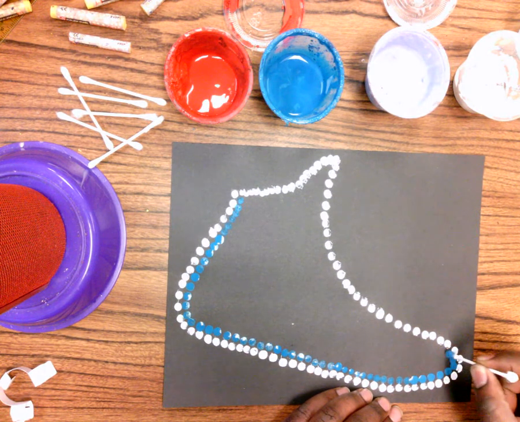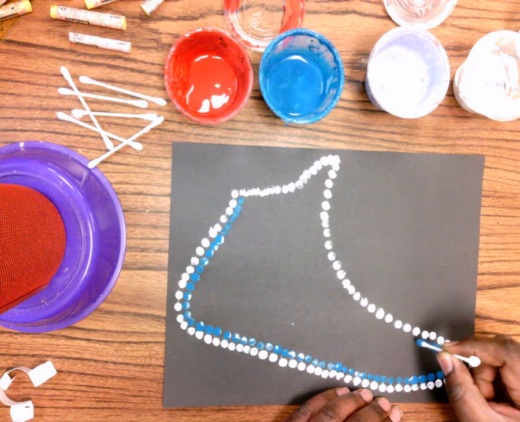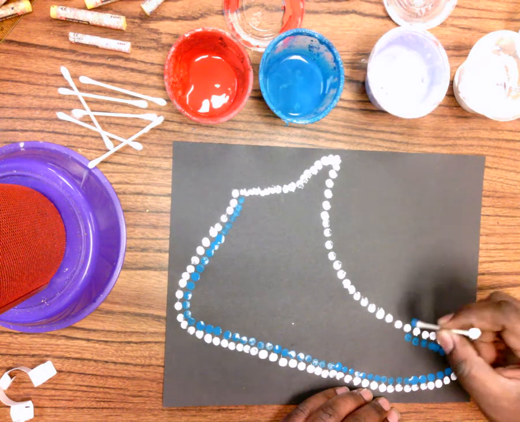Make sure you're keeping the dots close together, keeping it pretty tight, going all the way around.